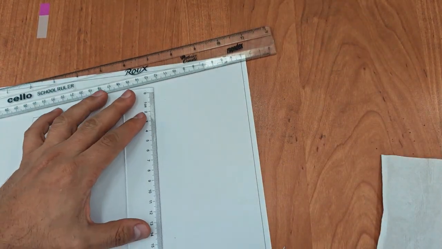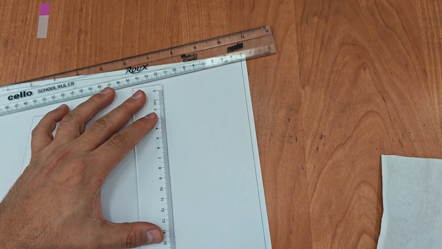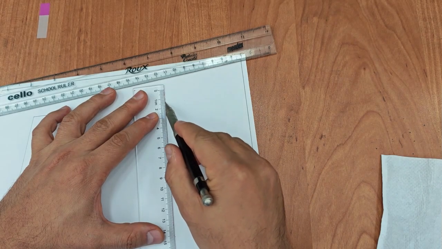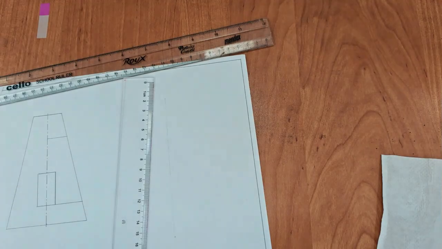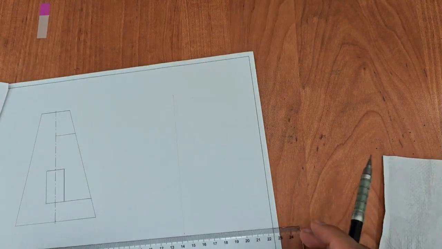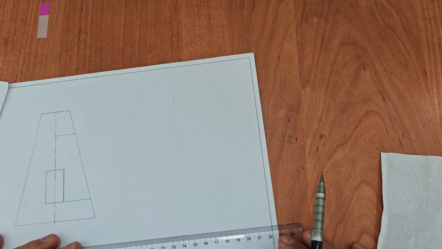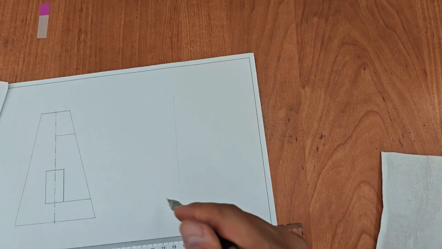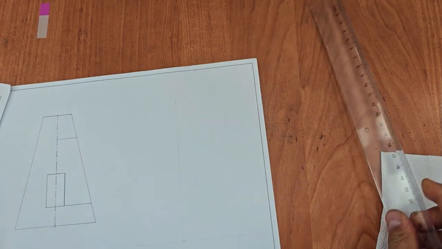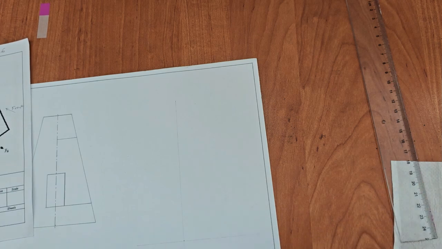Then connect these lines. With a very thin line, very thin line. And we need to make a horizontal line also here. Very thin line. So now we need to make a 30-degree line. 30-degree line.